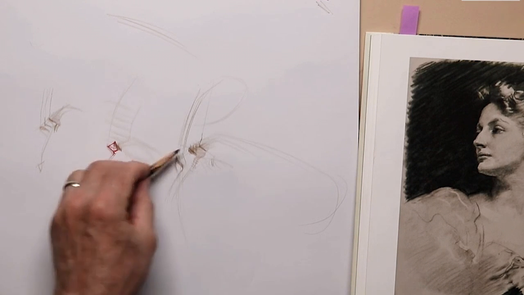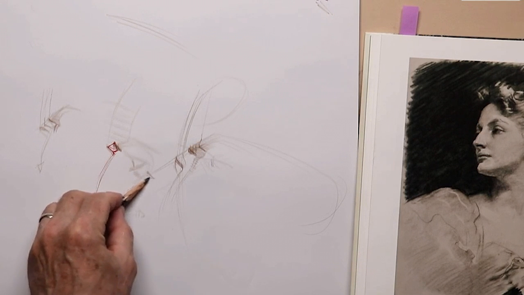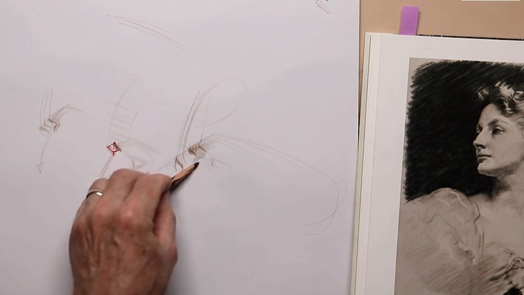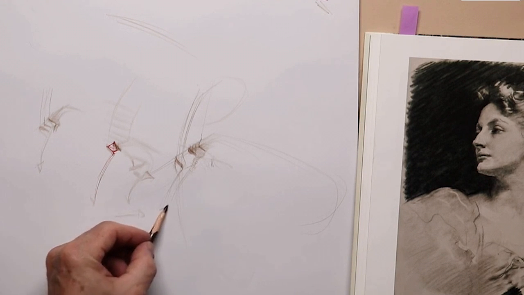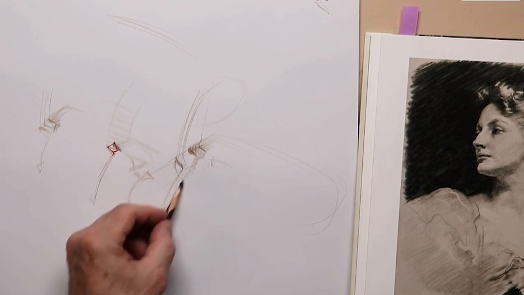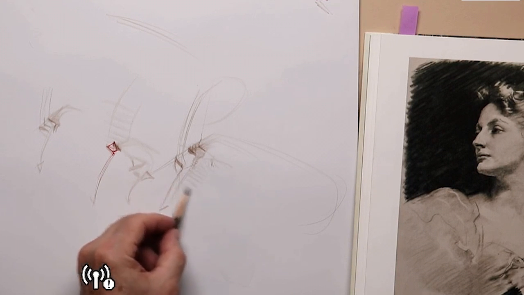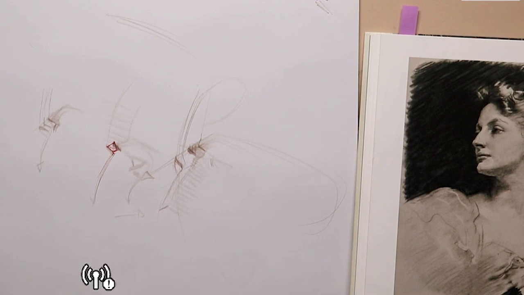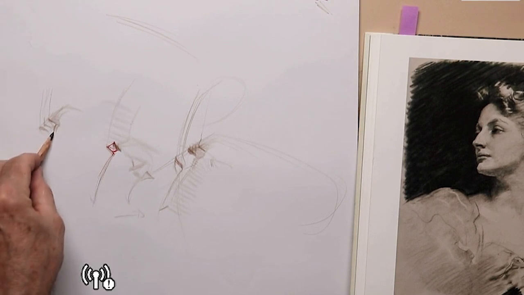So once we establish that position of the head, that's the position of the nose too. So now I'm going to give this a little bit of a tone here, so you can see it. Now I've got the front plane, the front of the wedge of the nose.